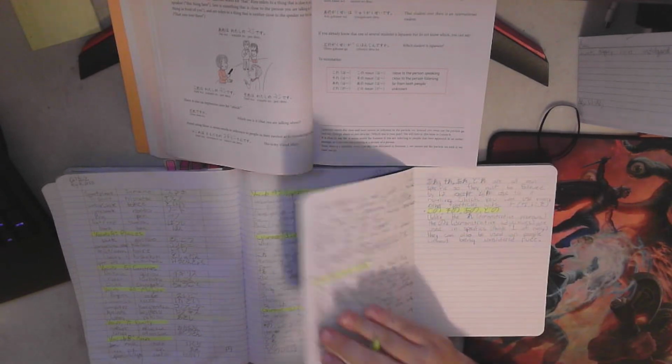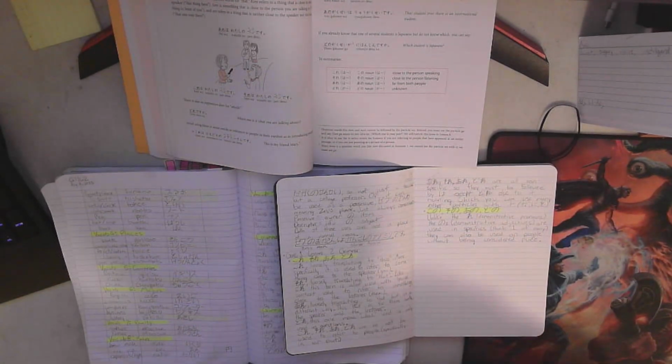Wait, what about dono? If you already know that one of several students is Japanese but do not know which, you can say dono. The full sentence: dono gakusei ga nihonjin desu ka? But that's another example of using ga.